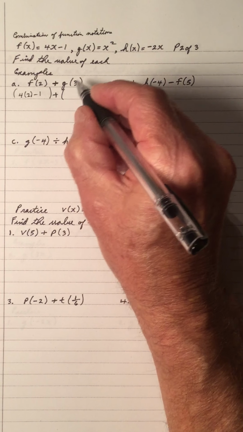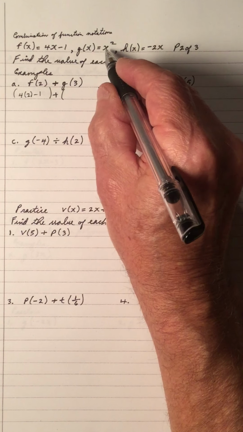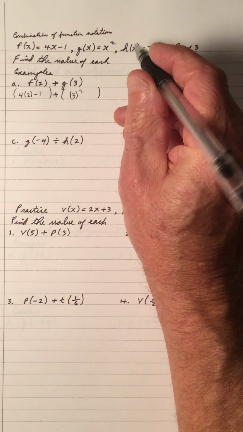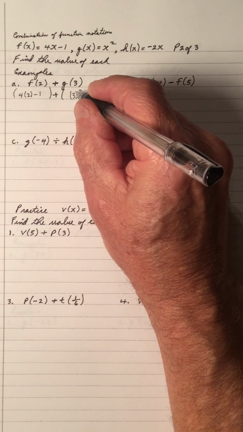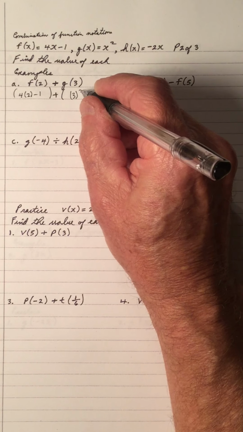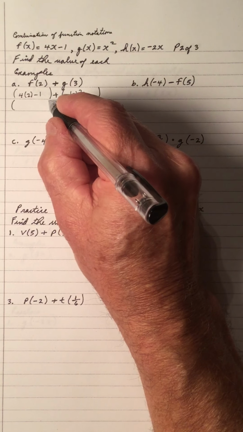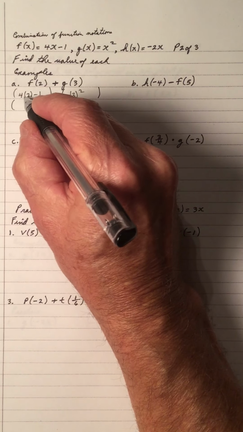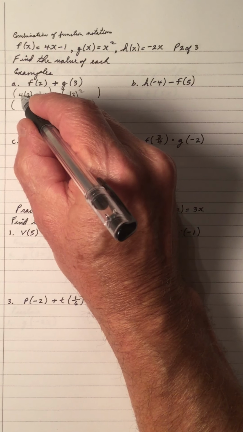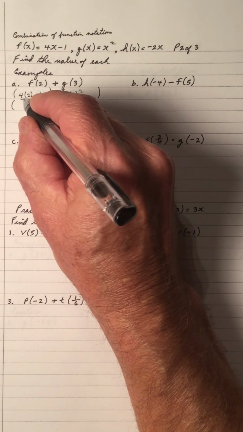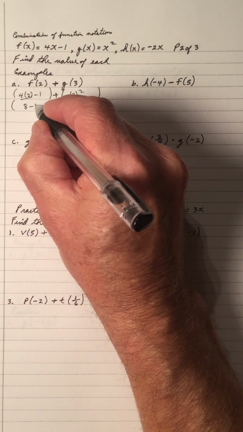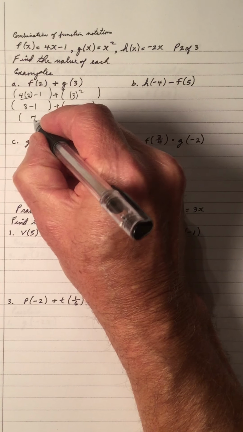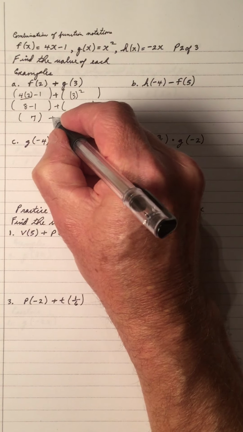The g of 3 means x is 3, going into x squared. I didn't have to put the bracket around this, but putting the bracket around means I'm going to square it. So I'm working out each one of these separately, and then I'm going to add them after. In this first one, we have 4 times 2 subtract 1, so we multiply first to get 8. And then we take 8, subtract 1 is 7. So that's the first one done.